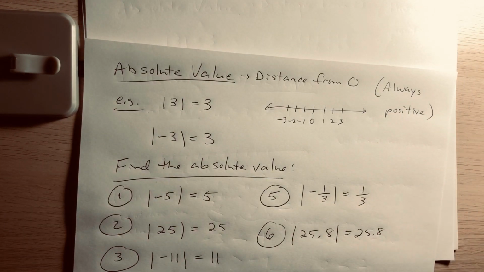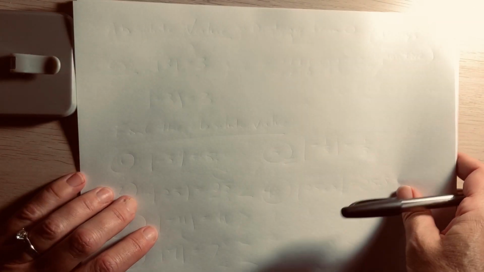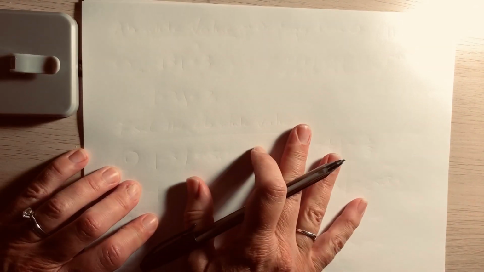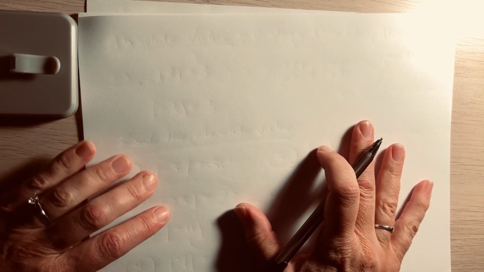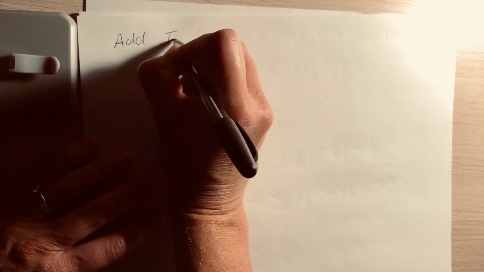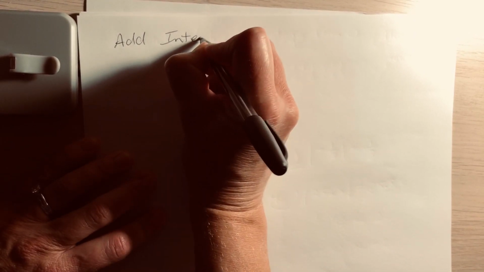Now, adding integers. The thing is, we're going to be working on, of course, today, adding, subtracting, multiplying, and dividing integers. And kind of like fractions, adding and subtracting signed numbers, integers, those processes are more involved than multiplication and division. The rules are very simple for those. So we're going to work on adding integers first.